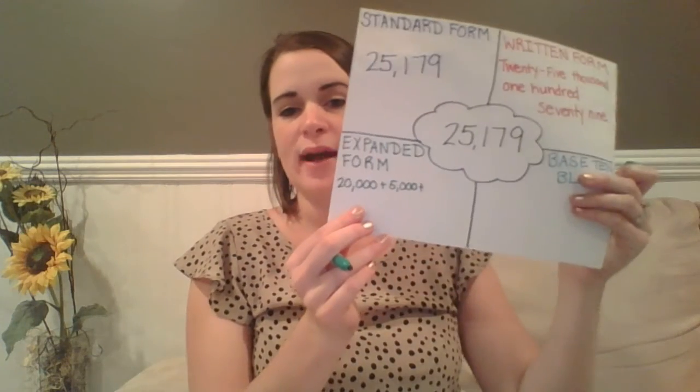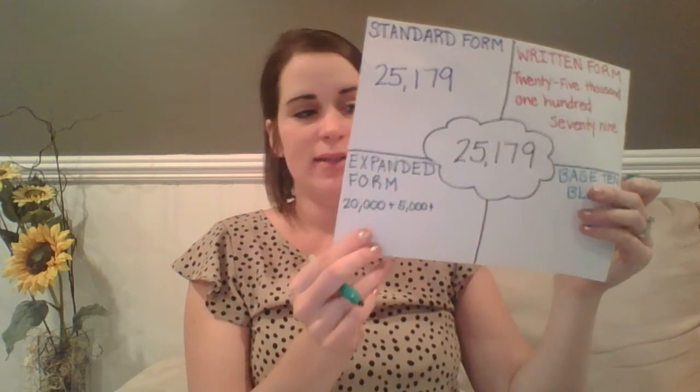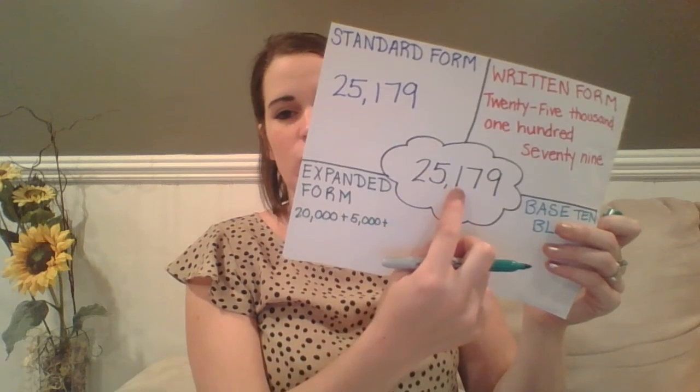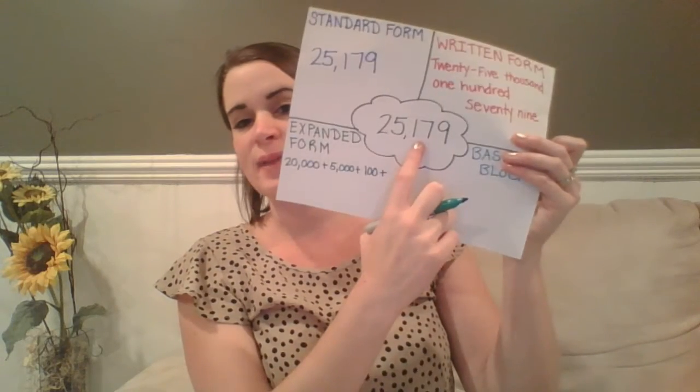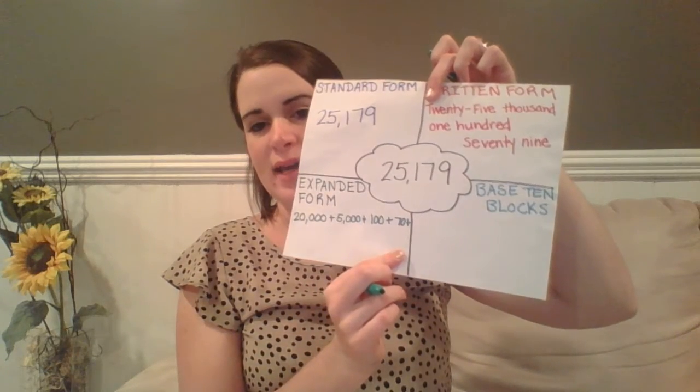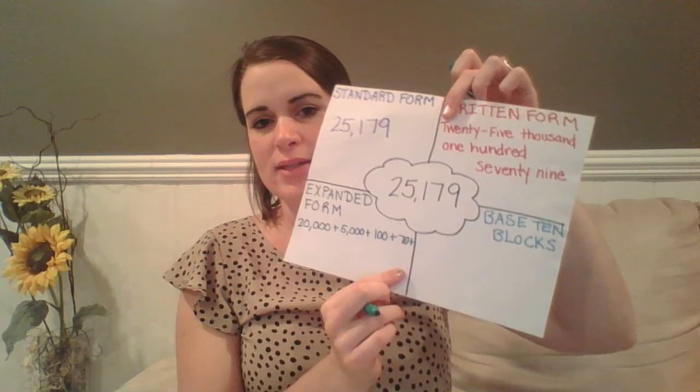So now we have 20,000 plus 5,000 plus the value of the 1. The 1 is in the hundreds place, so that becomes 100. Then plus the value of the 7. The 7 is in the tens place, so that becomes 70. And finally, we want to add up the value of the 9. The 9 is in the ones place, and that equals 9.